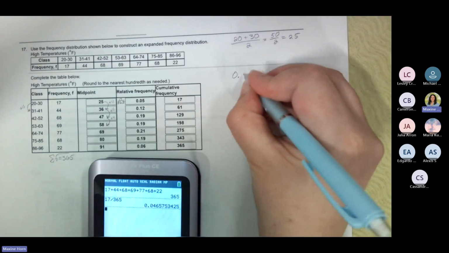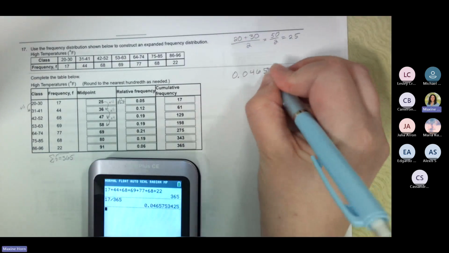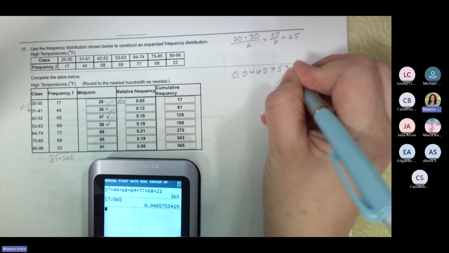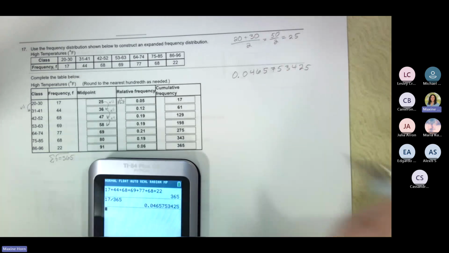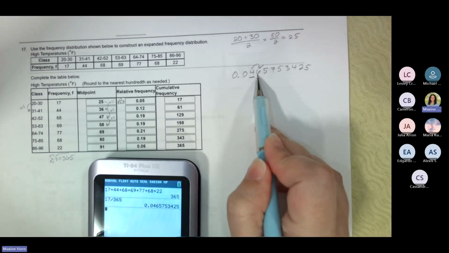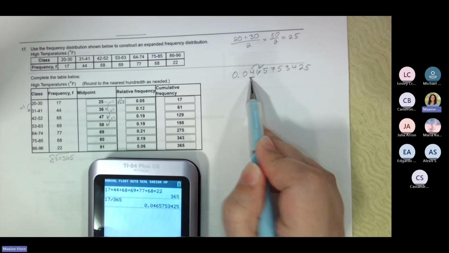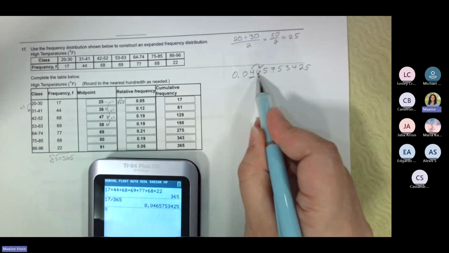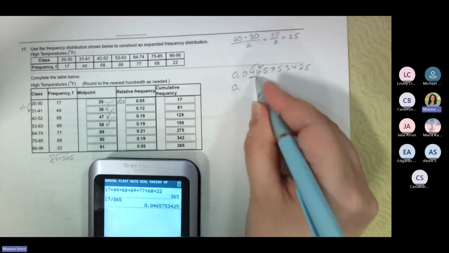So quick reminder on rounding: 5, 3, 4, 2, 5. This is the tenths. This is the hundredths place. If we're rounding to the hundredths, we need to look at the number to the right of it. If this number is 5 or more, this number goes up 1. If this number is 4 or less, this number stays the same. So since this is 5 or more, this number goes up to 0.05.